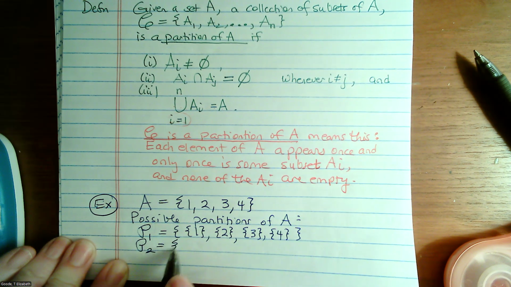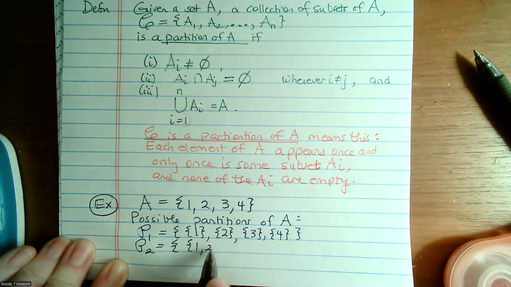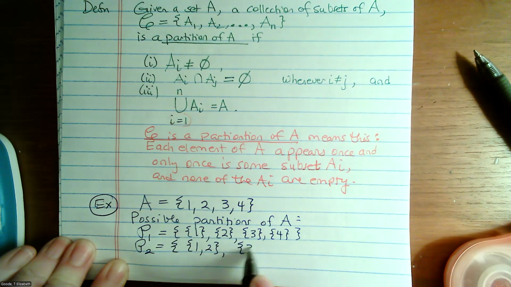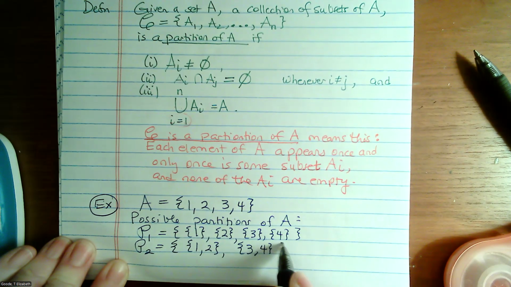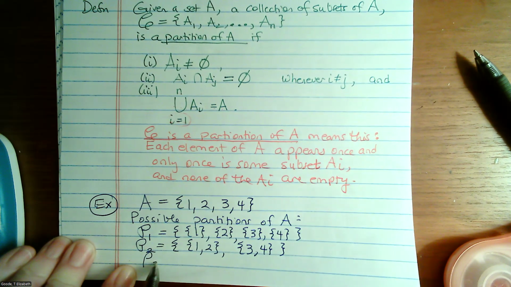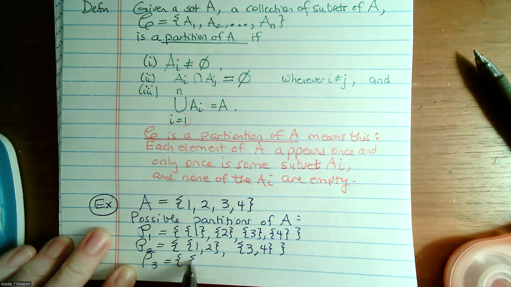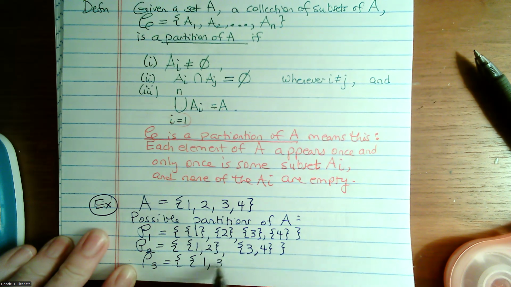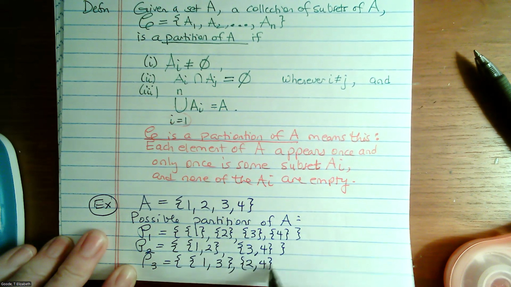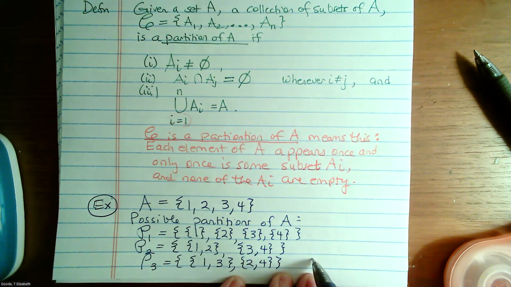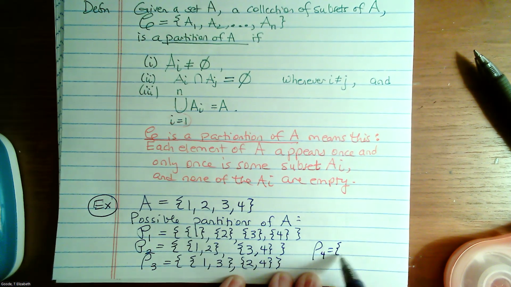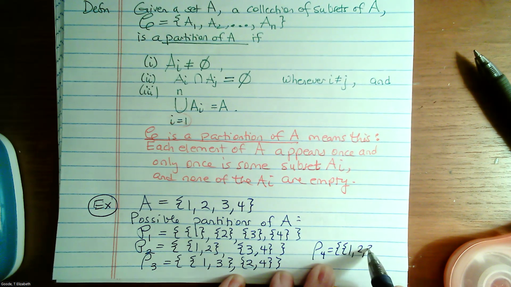But what you said would also work. You could put 1 and 2 together, and 3 and 4 together. That would also work. Or you could put 1 and 3 together, and 2 and 4 together. That would work as a partition. Or you could put 1, 2, and 3 together in a subset, and 4.